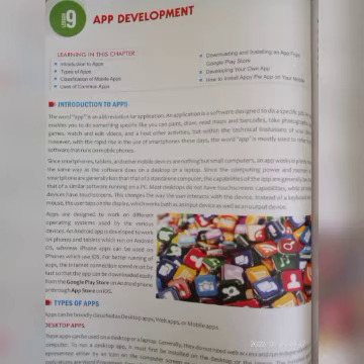Next one is developing your own app. Now listen to this very carefully. If you want to develop your own app, you should have proper knowledge of Java, XML, that is extensible markup language, HTML, hypertext markup language, then CSS, cascading style sheet. You should have this kind of knowledge about all these languages, but till now we have learned nothing.